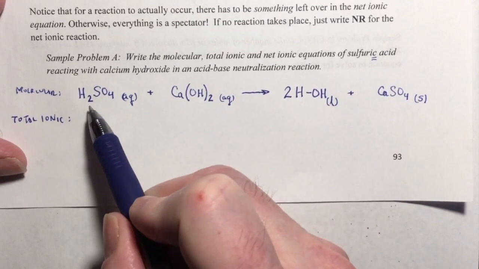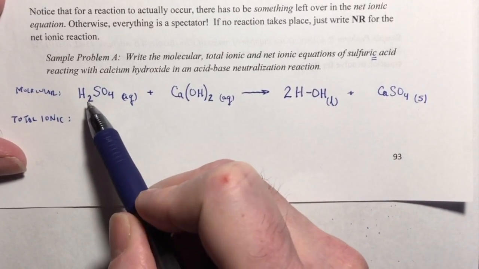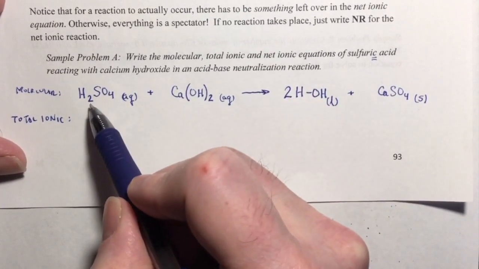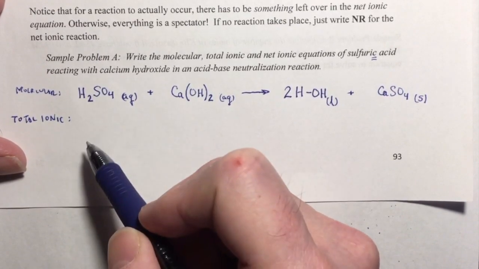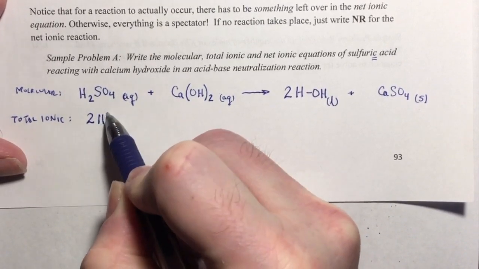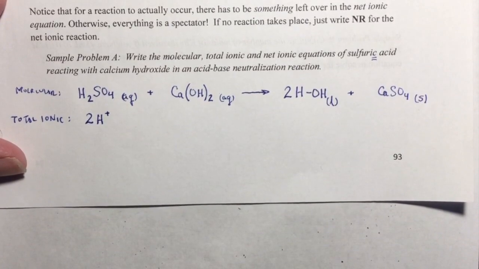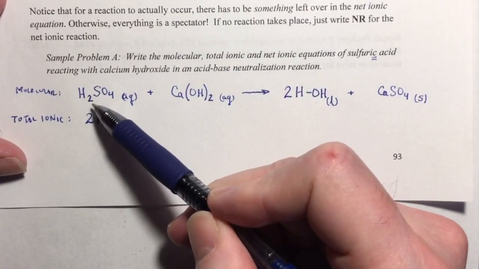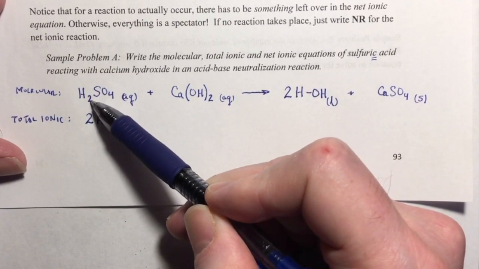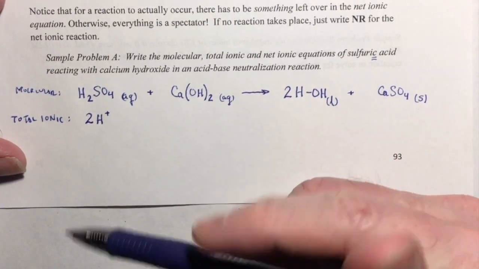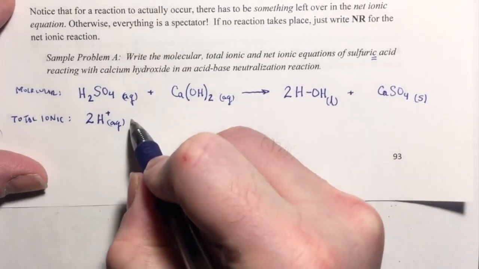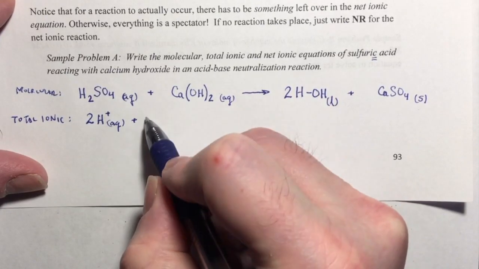Now watch what I'm about to do. You see these two hydrogens right here? That is not an H2. Instead, it is two H plus ions. So how do I represent that? I say that I have two H plus ions. You see how those acidic hydrogens in the acid came down here as H pluses? And that subscript 2 says I have two of them, and so I'm going to use my coefficient to represent that. And they are aqueous. The sulfate ion is dissociated.